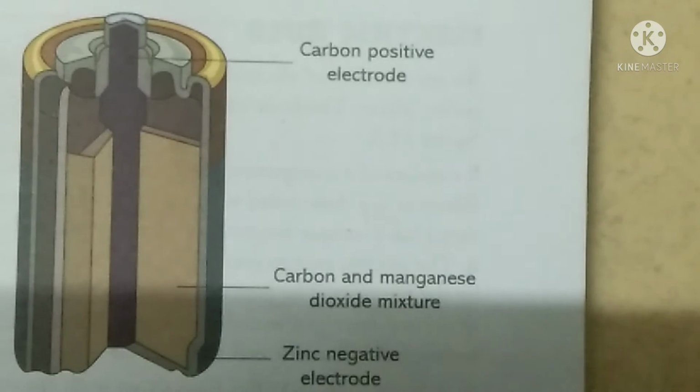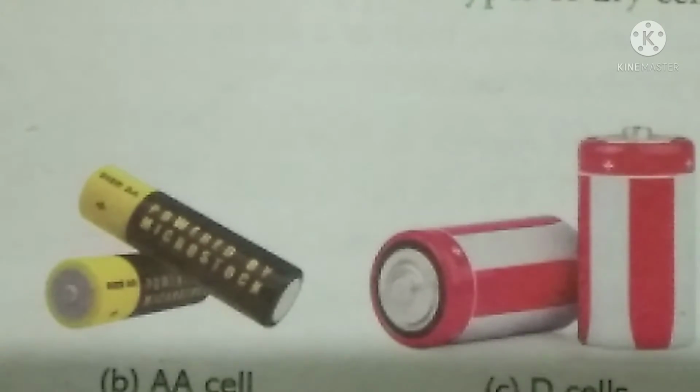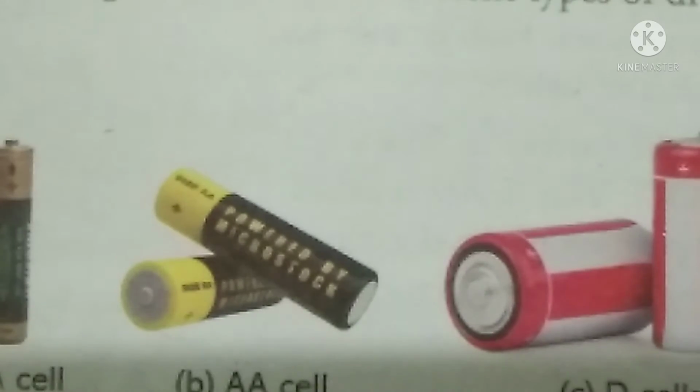I will show you the pictures of those cells. You might have already seen them. Now the first one is the AAA type of cell, very small cells which we use in remotes and all. I'll show you. It is too small.